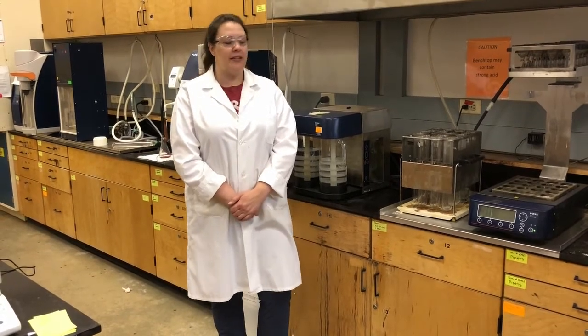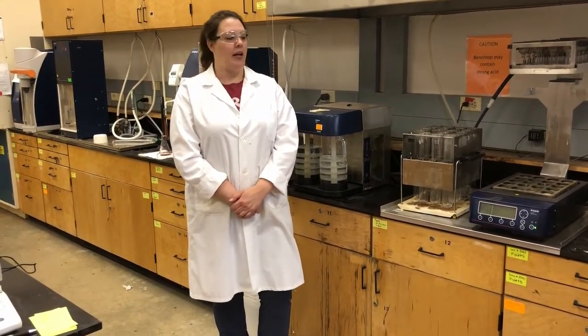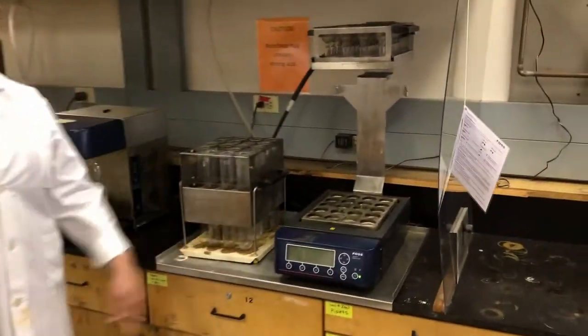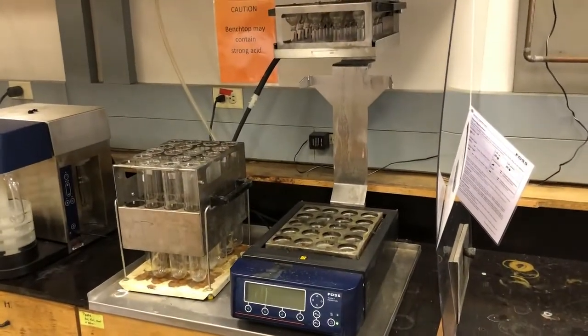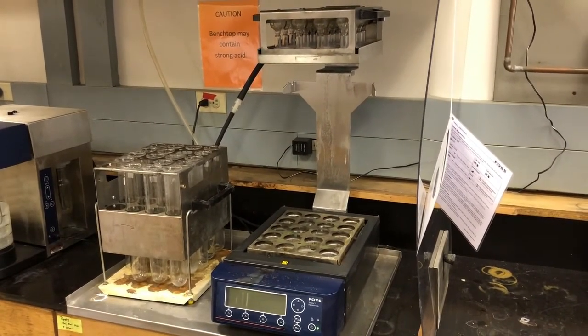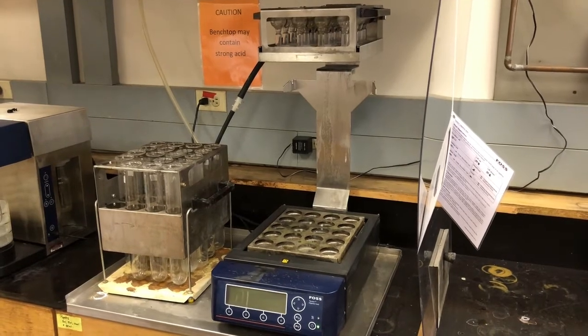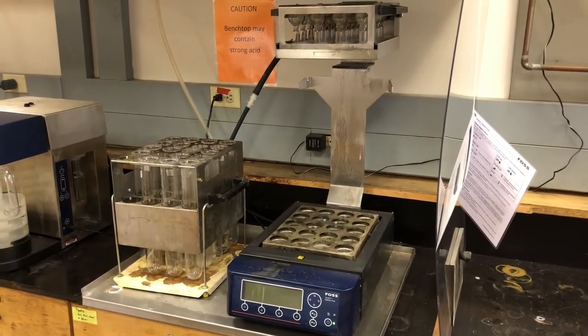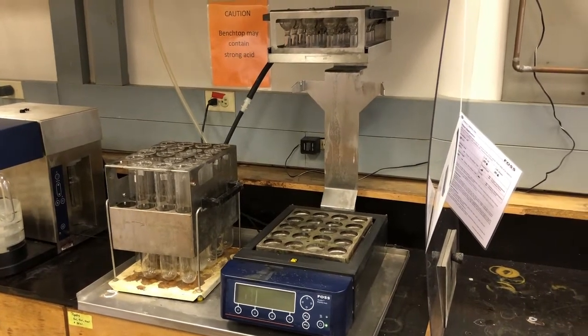So it's a three-step process that we're going to go through. It starts with the digestion. So right here we have a digestion block, and this heats up the sample to a really high temperature and digests the sample with sulfuric acid and a catalyst to break down the organic nitrogen into ammonia, and the ammonia reacts with the sulfuric acid and produces ammonium sulfate.